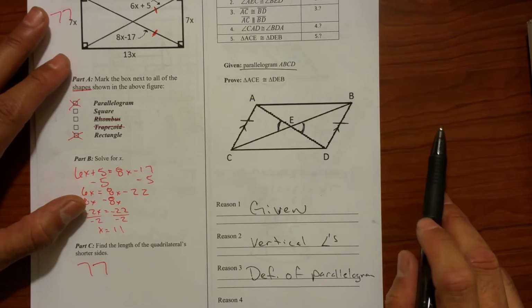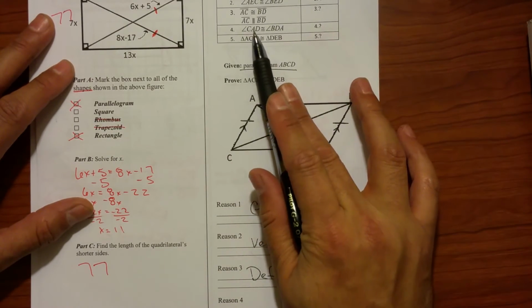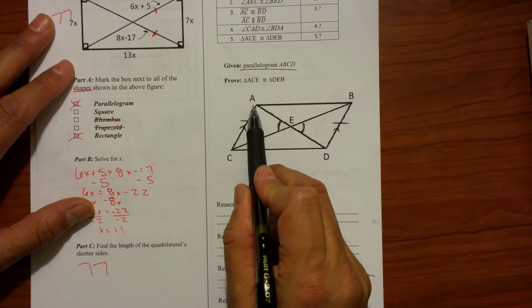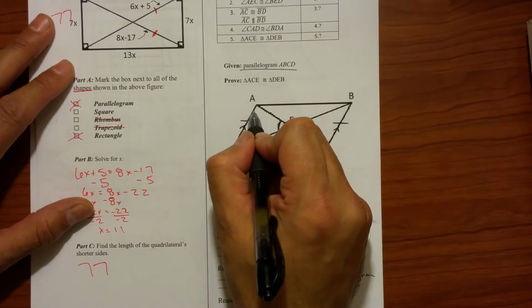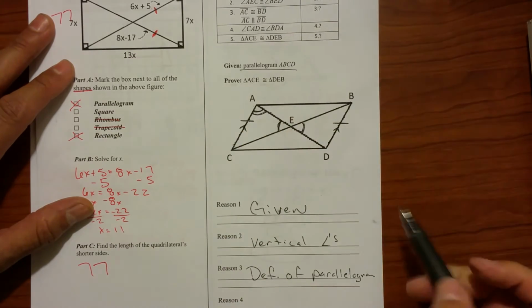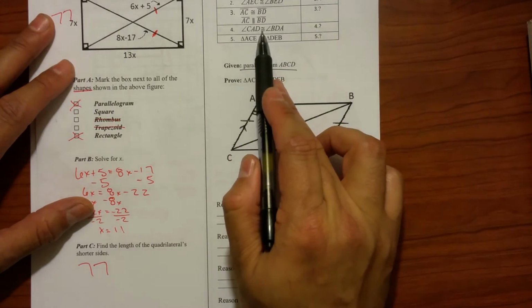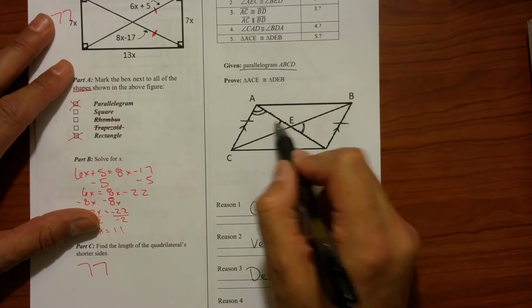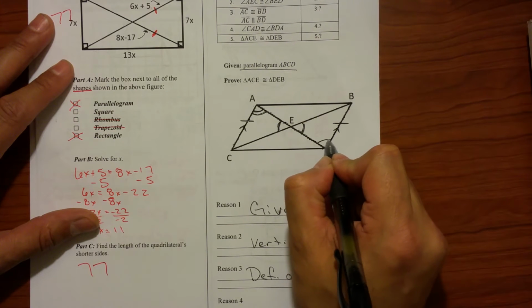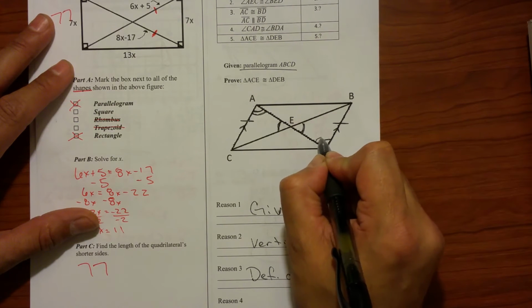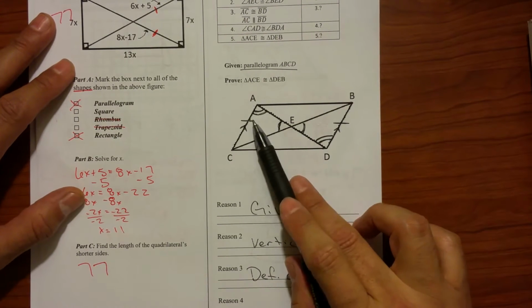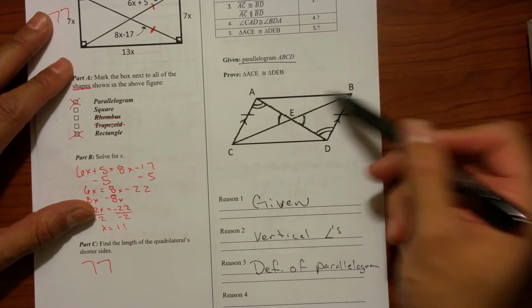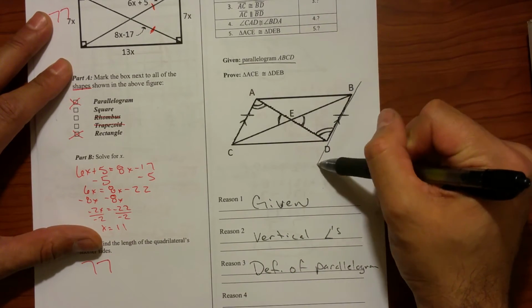Now, the next thing is going to be that I have CAD, so that's going to be this angle right here. I'm going to put the double markings in there. So CAD is congruent to angle BDA, so it's this angle right here. And these two are going to be congruent because I needed to state that they're parallel to each other.